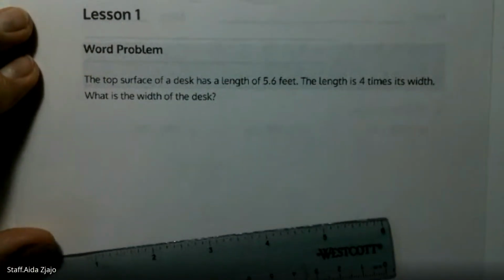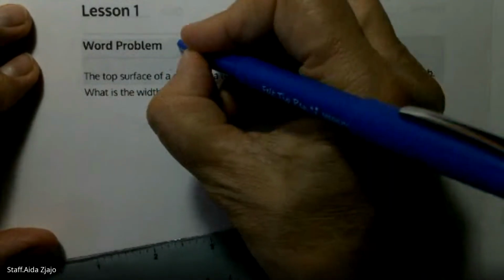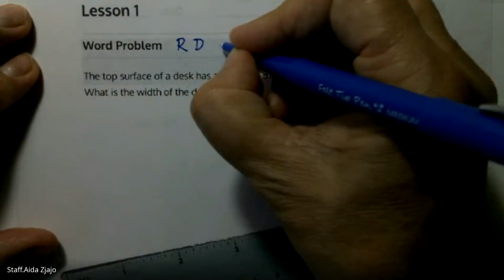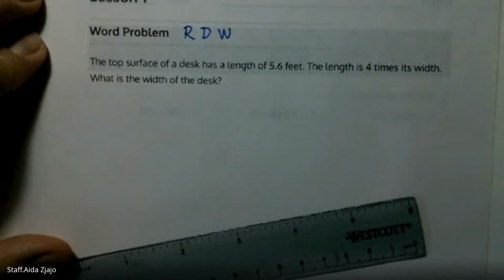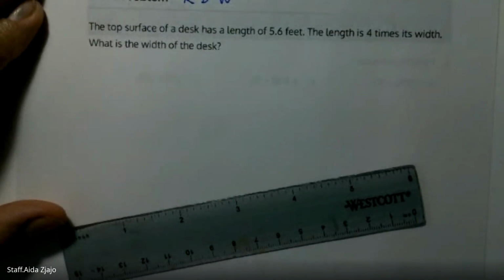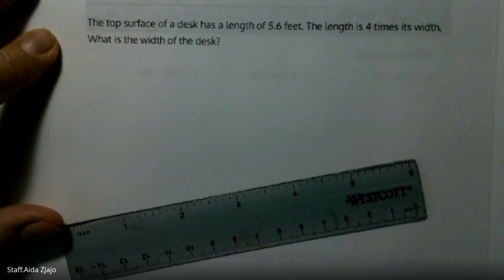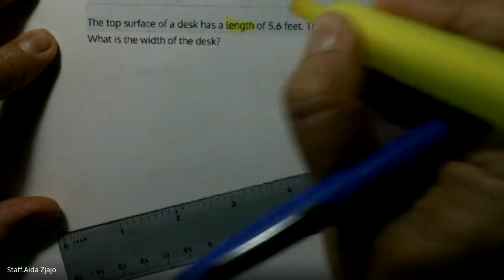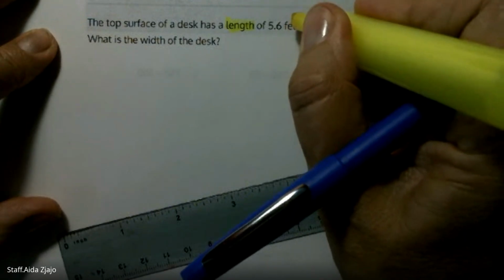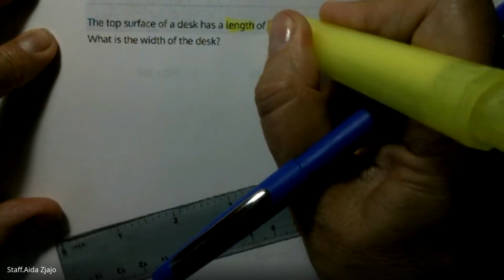Okay, it's a word problem, and we're going to use the strategy read, draw, and write. Let's see what they want us to do. The top surface of a desk has a length, its long side, of 5 6/10 feet.